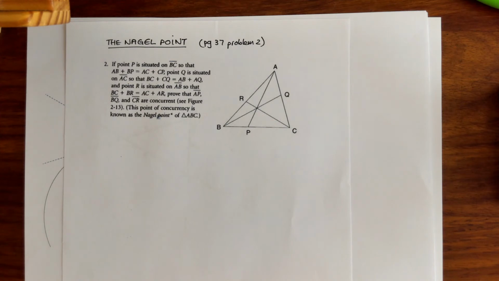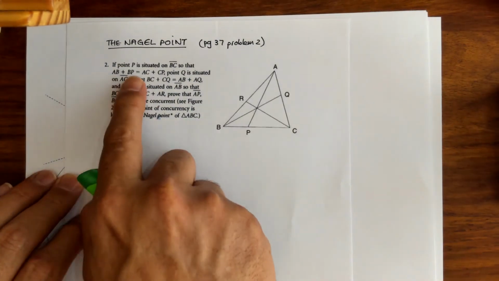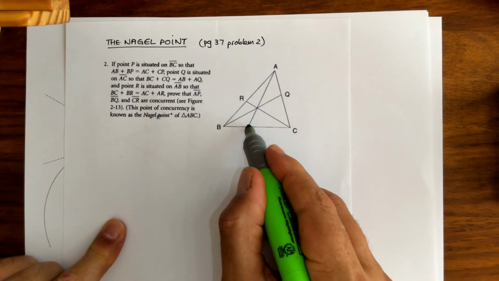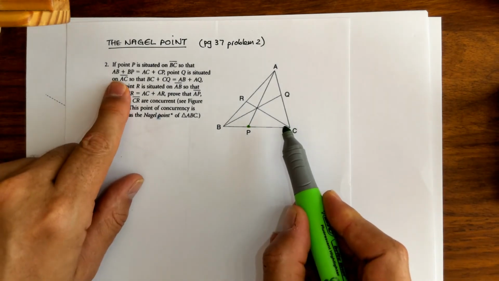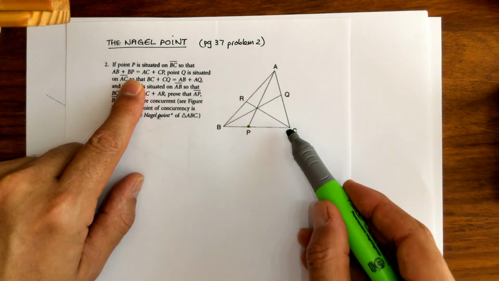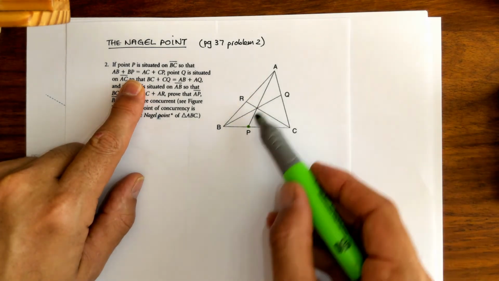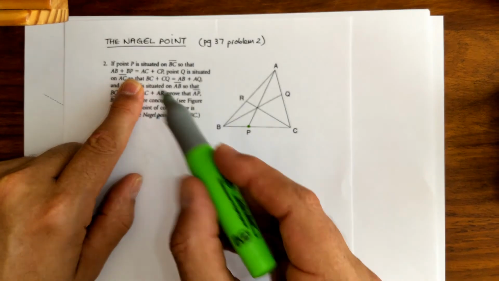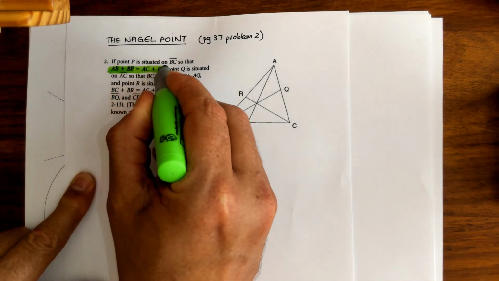Okay, so the Nagel point problem says the following. If a point P is situated on the line segment BC, such that AB plus BP is equal to AC plus PC. Now it doesn't look that way because these lines look different in length. But that's the condition they gave us, and this is what's important.